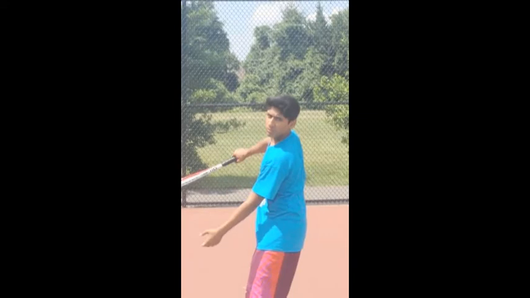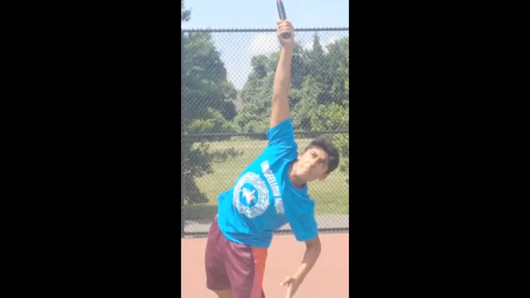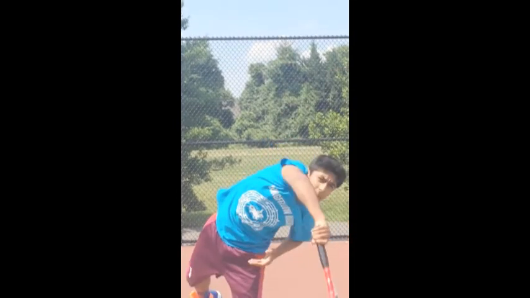When serving, bringing the racket directly above your head is where you have the most potential energy. And swinging down is where you have kinetic energy.